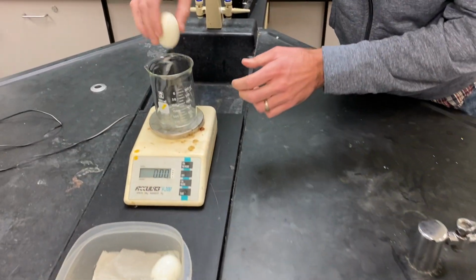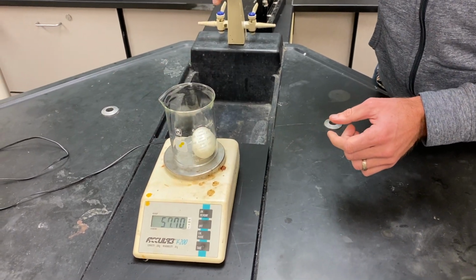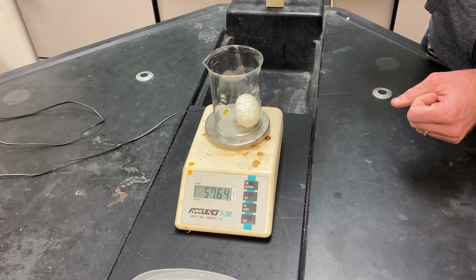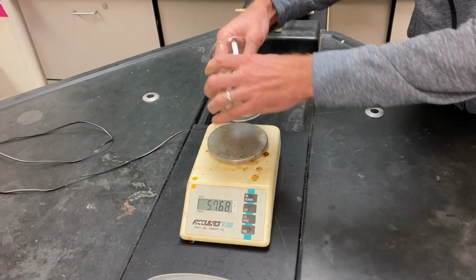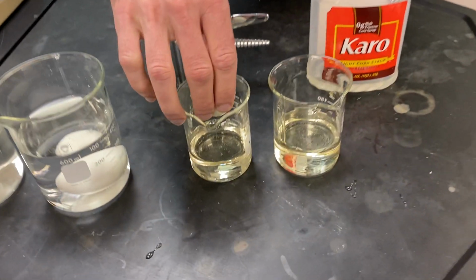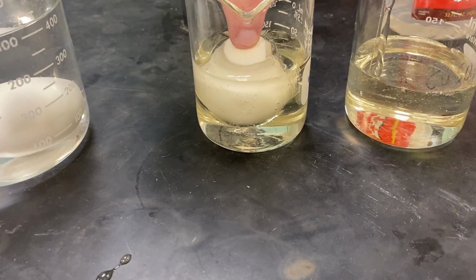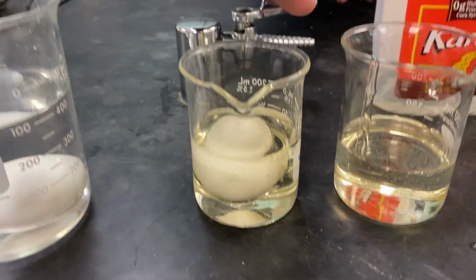Okay, third egg. Said 0 to start with. Third egg is a little bit heavier, 57.6 grams. Okay, so you're going to need to be recording these values. Look at that. Get that to soak in there all the way. We want the egg to be surrounded by the solution.